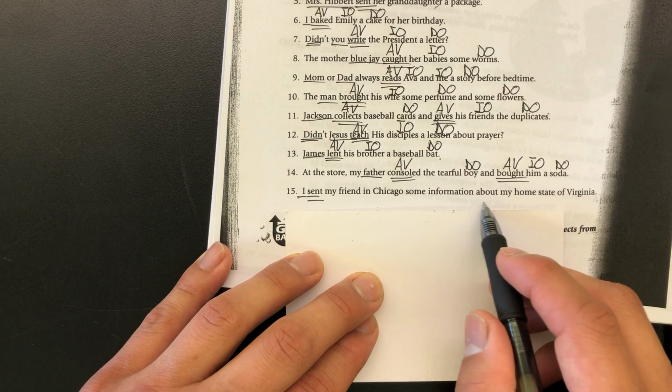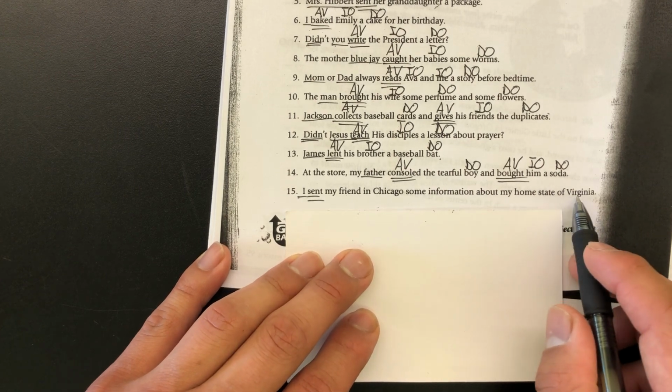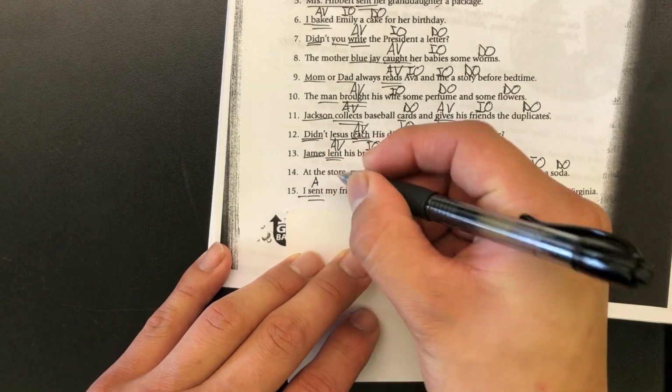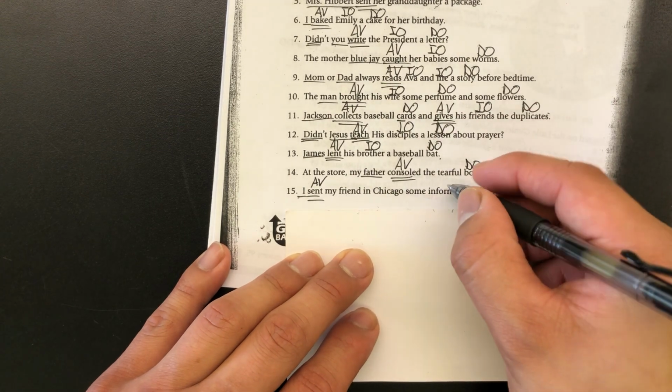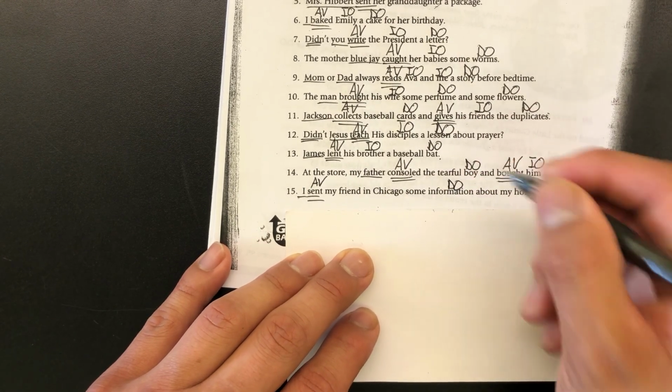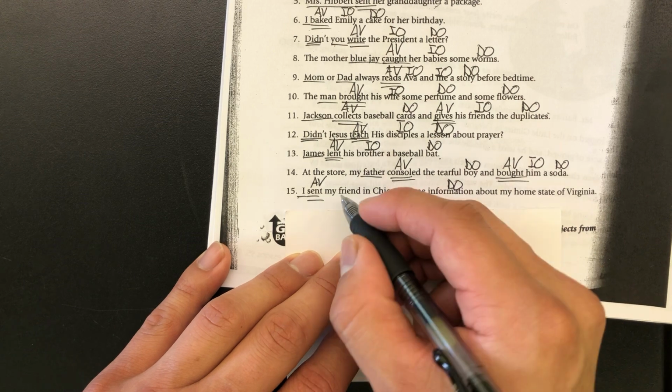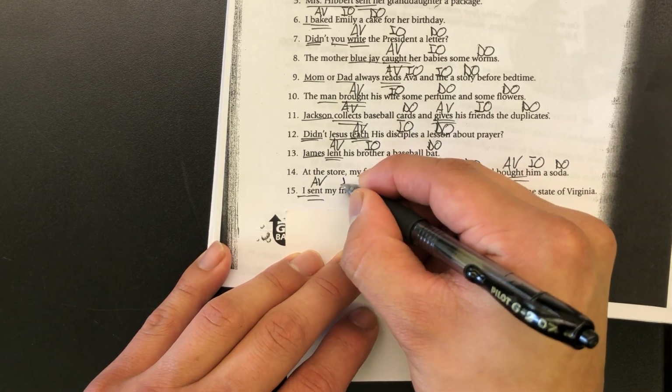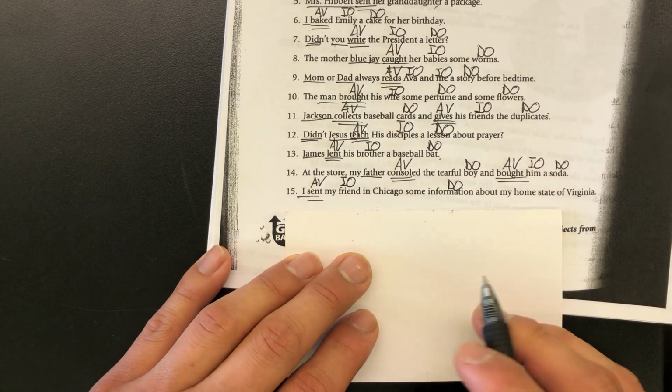I sent my friend in Chicago some information about my home state in Virginia. Sent is an action verb. Sent what? He sent information. Okay. To whom or for whom? For his friend, or to his friend, is the indirect object, okay?